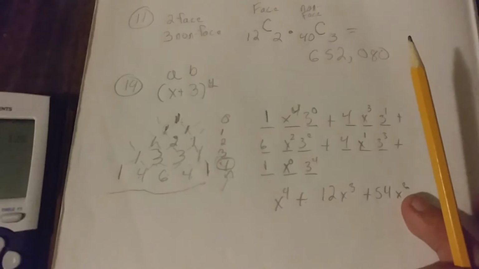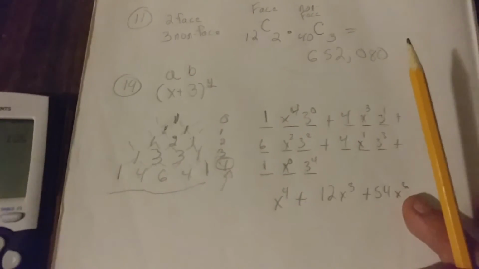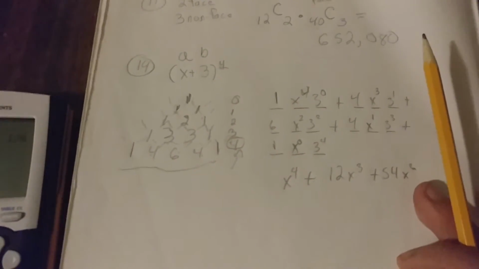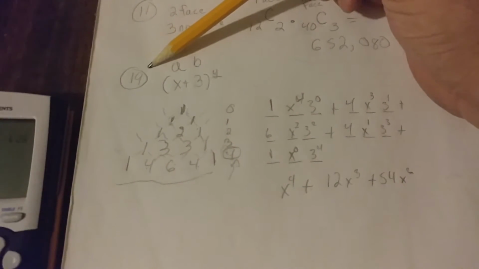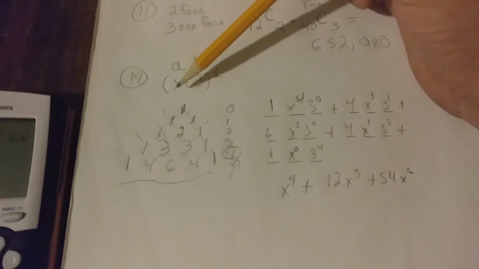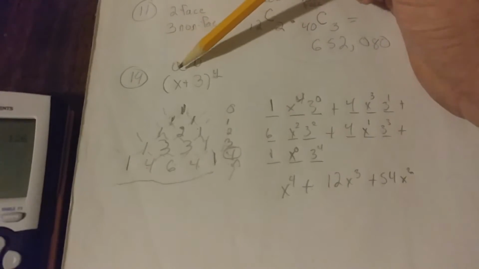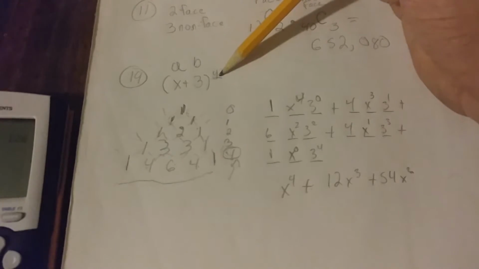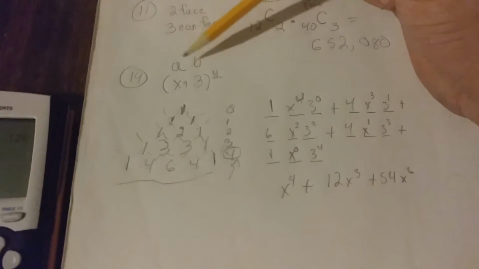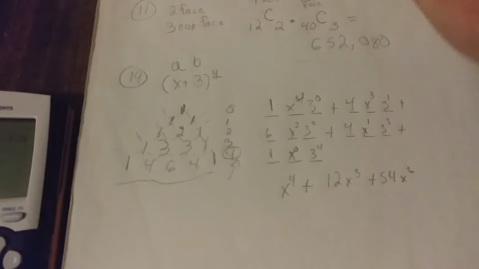Now this one, I know a lot of people said they had difficulties with this. I started it, but this is where the recording stopped. So sorry, it's halfway done. Your question from the question number, I think it was 19. I can't tell right now, or 14. A and B, (x plus 3) to the 4th power. I use A and B just to symbolize this is the first term, this is the second term.